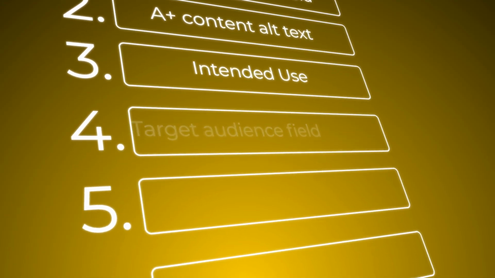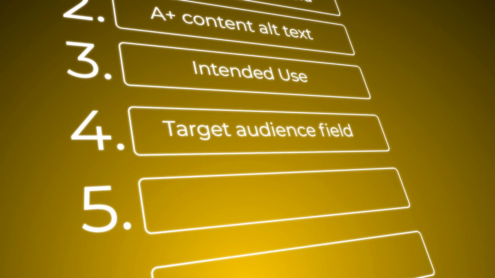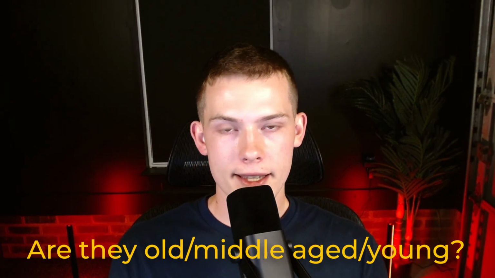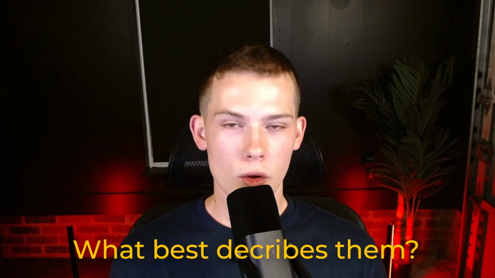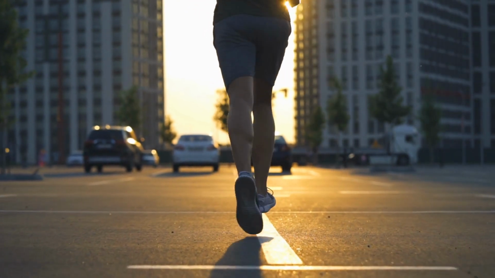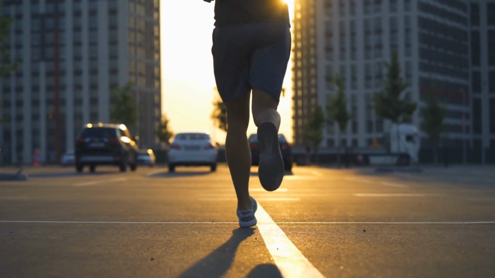The fourth field is the target audience field. Here, you must define your target customer. Are they male? Are they female? Are they old? Are they young? Are they middle-aged? And what best describes them? Are they a beginner, professional? Are they an outdoor enthusiast? Are they a nature lover? Do they love running? Are they into fitness? This helps Amazon to rank your product better when that specific person is searching for anything related to your product.